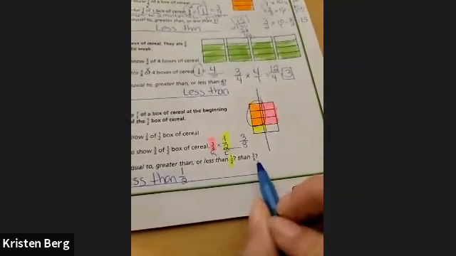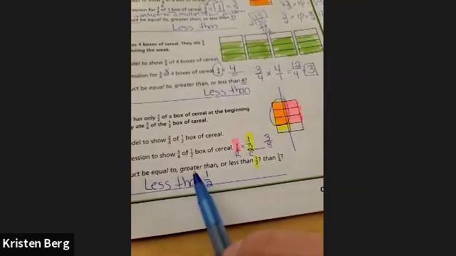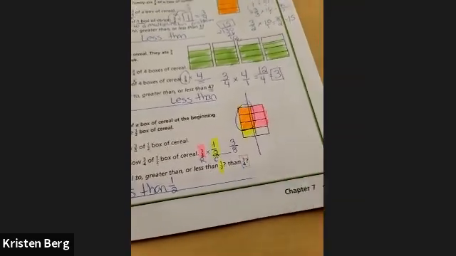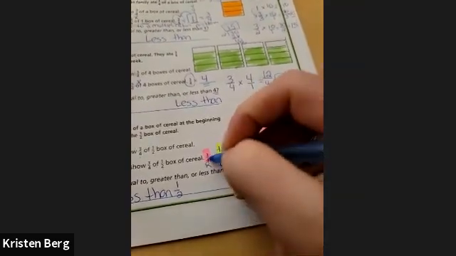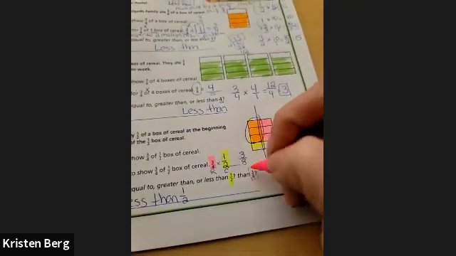And now they want to know, will the product be greater than, equal to, or less than 3/4 now? So now they want us to compare it to 3/4. So 3/4 is what we're looking at now, because that was this color.